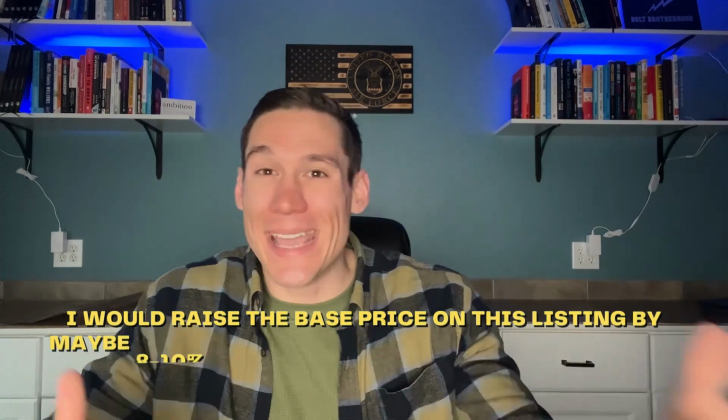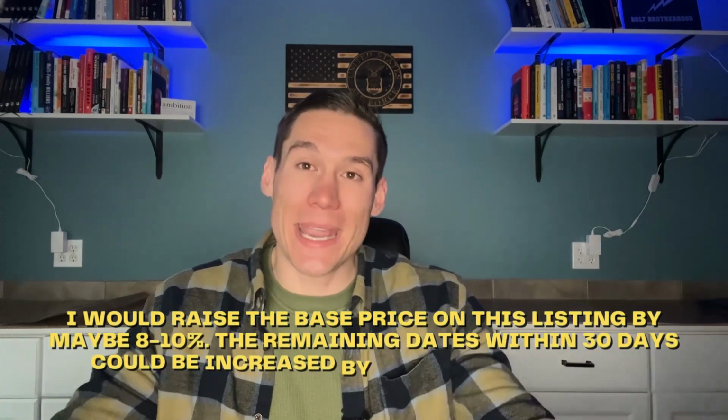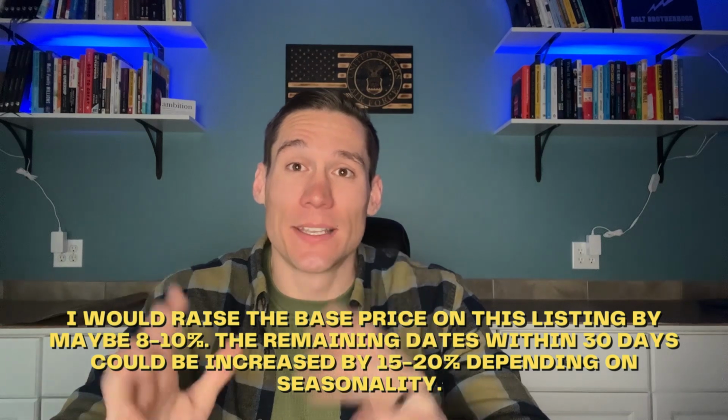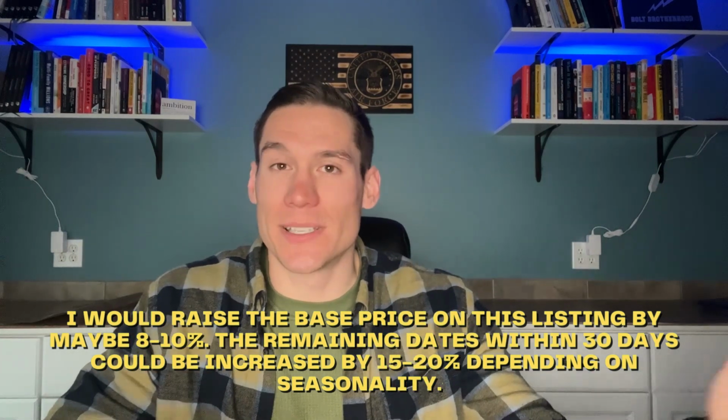So in this example, I would raise the base price by maybe 8 to 10%. And then the remaining dates within the 30 days could be increased more, to 15 or 20%, depending on your seasonality. So the key is: raise your rates when you're overbooked, so that your remaining days get booked at higher rates and you earn more money.